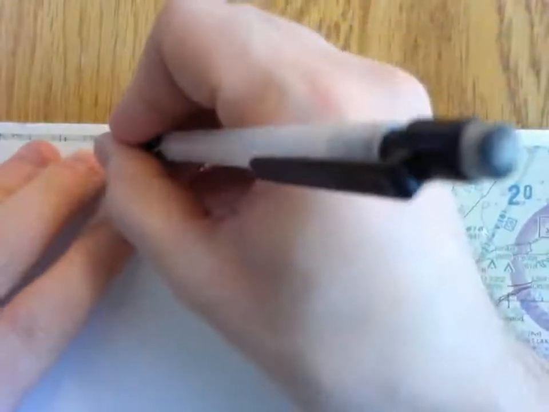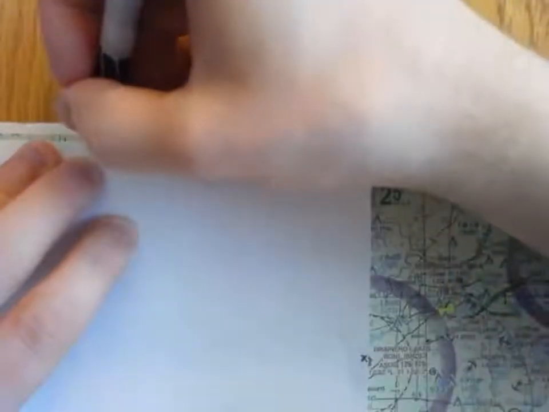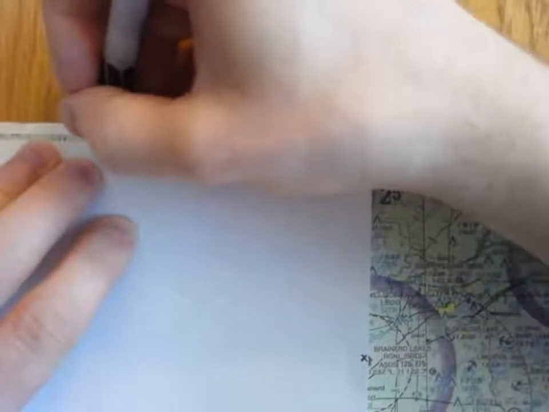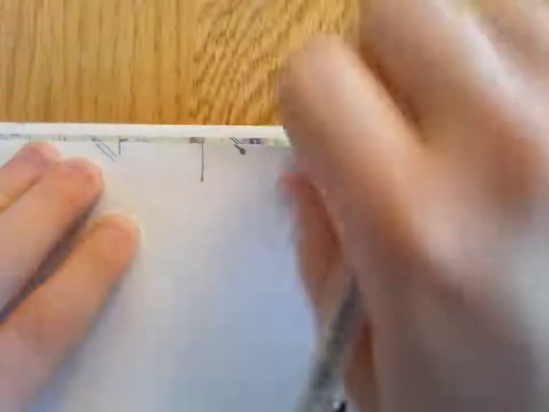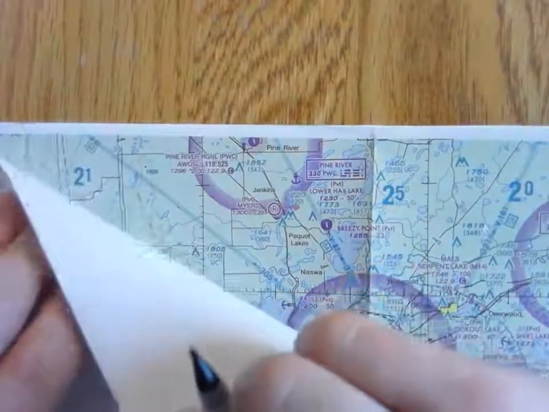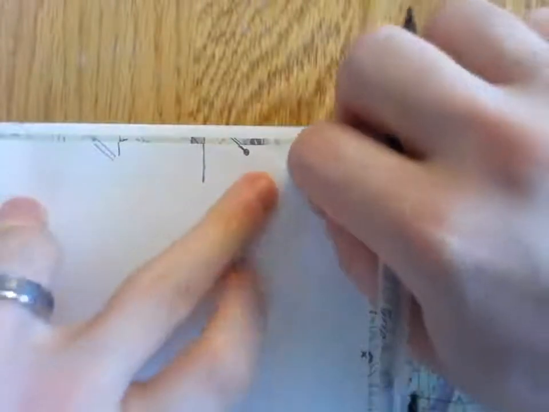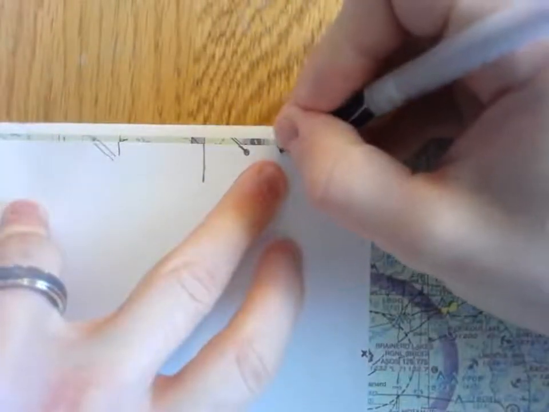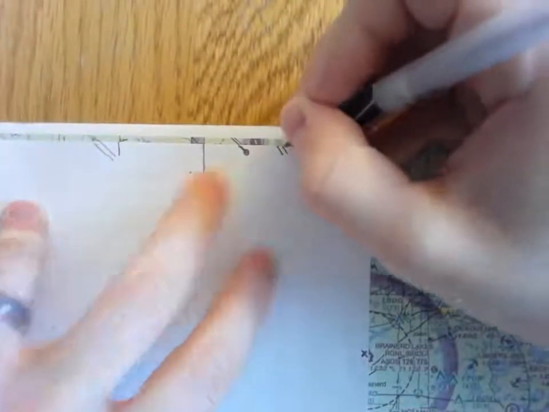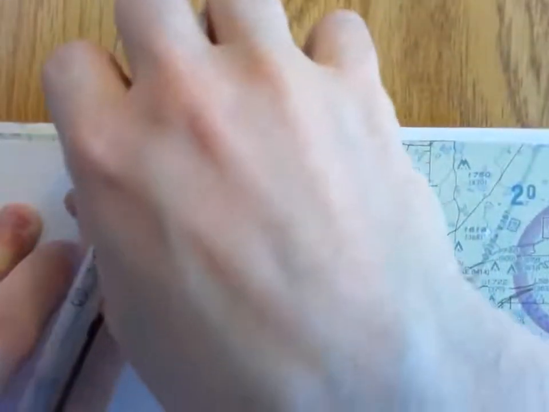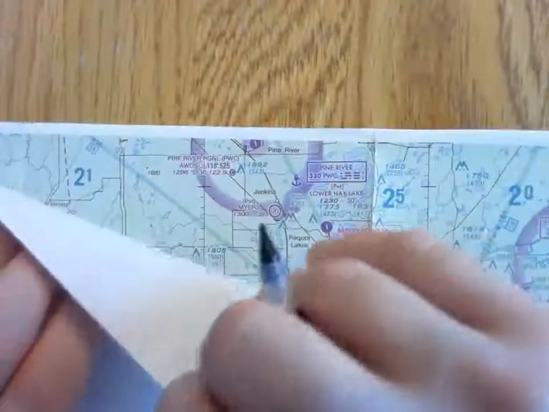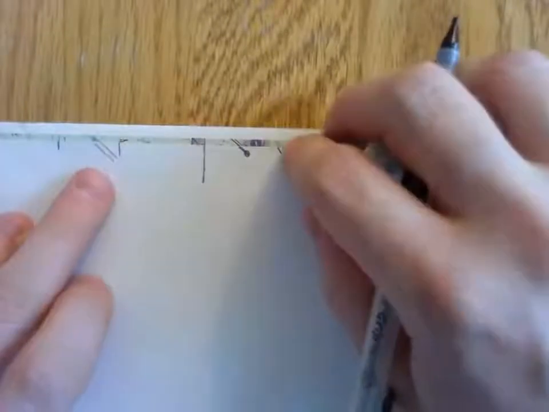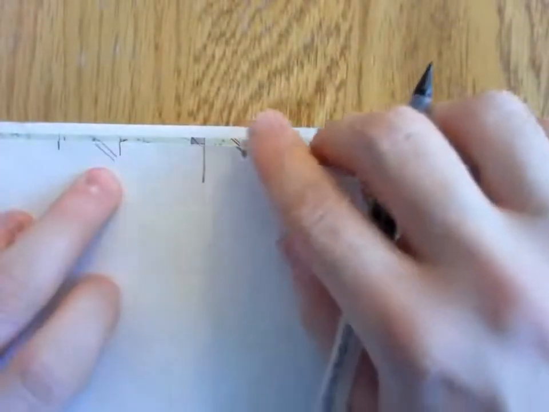We've got our power line that comes down from this way. We've got our Victor Airway, which comes down from this way. Let's see, is there anything else? There's another Victor Airway up here. Might be good to transfer. Looks like there's another road right here that comes down that way a little bit. Okay, so that's probably a pretty good start for what we need.